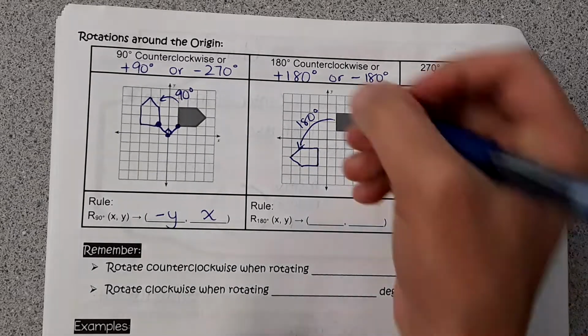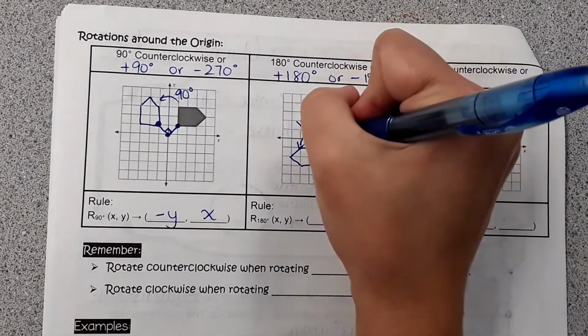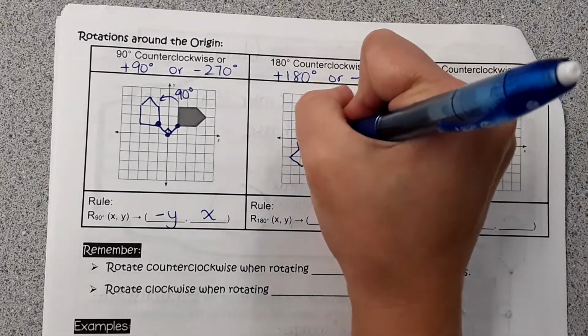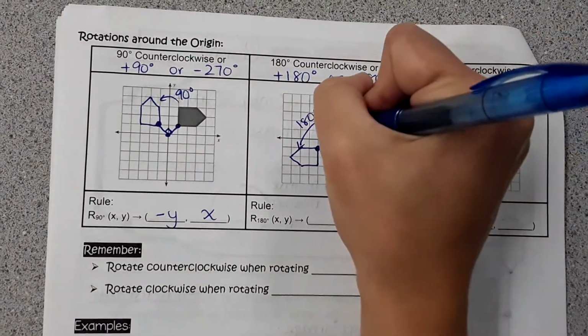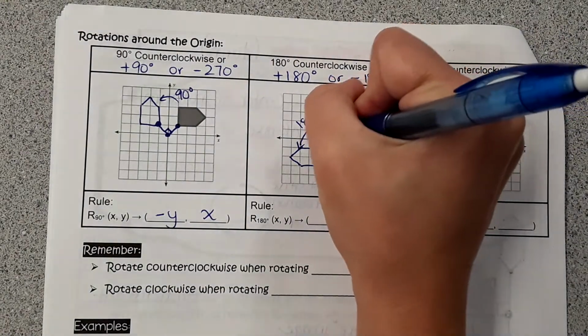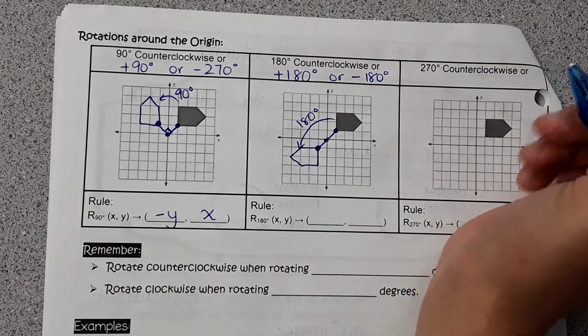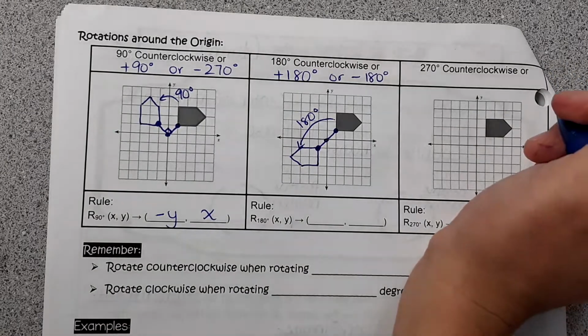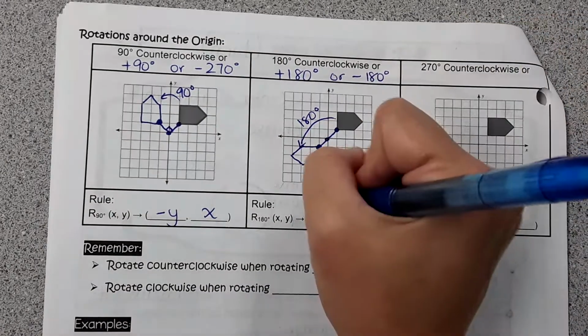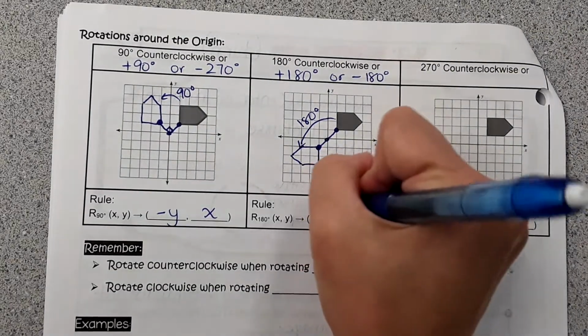And then, again, choose a corresponding point, like that corner. And then if you drew a line through the origin, you should get a straight line if it went through a 180-degree turn. The rule for this one, for the points, is negative x, negative y.